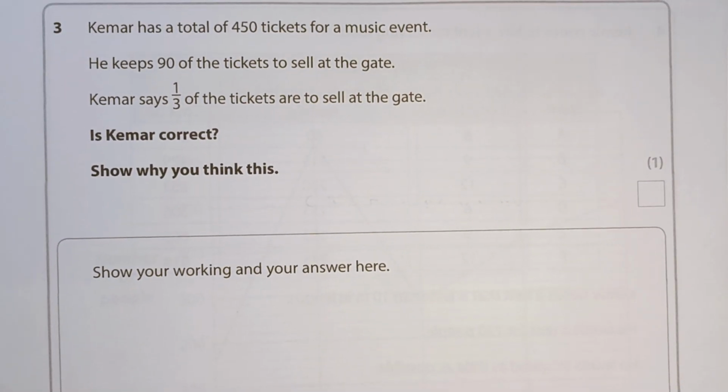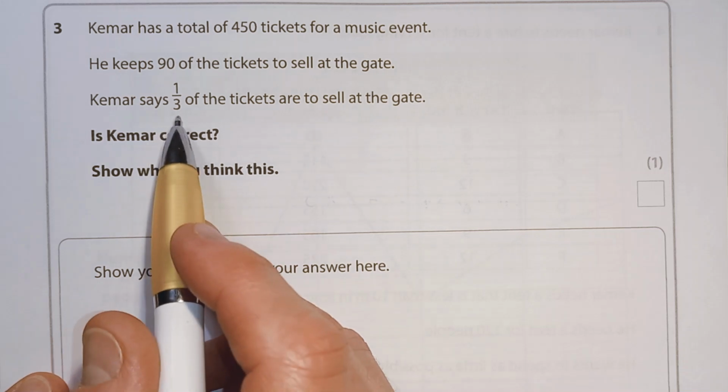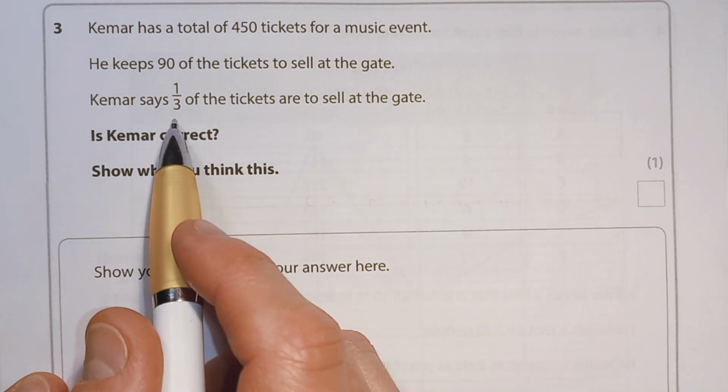Question 3. Kemar has a total of 450 tickets for a music event. He keeps 90 of the tickets to sell at the gate. Kemar says 1/3 of the tickets are to sell at the gate. Is Kemar correct? Right, so he's saying a third of the tickets are to sell at the gate.